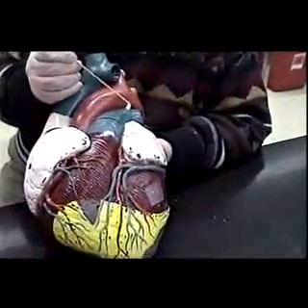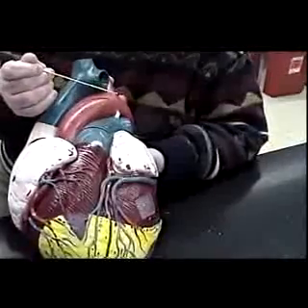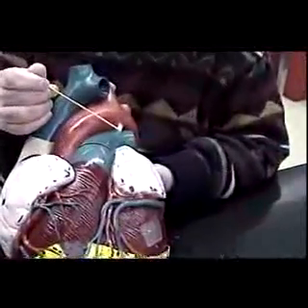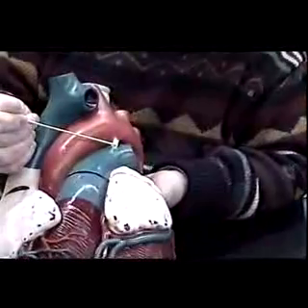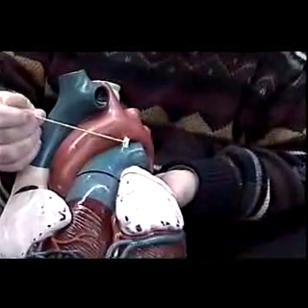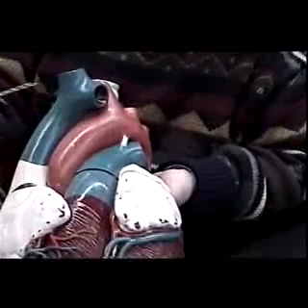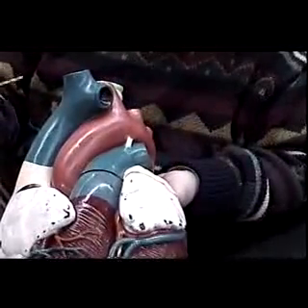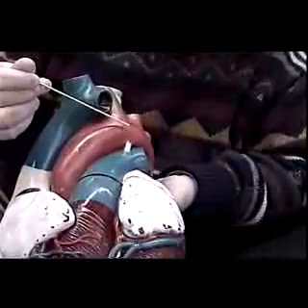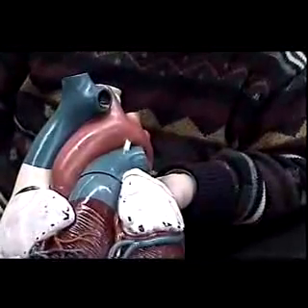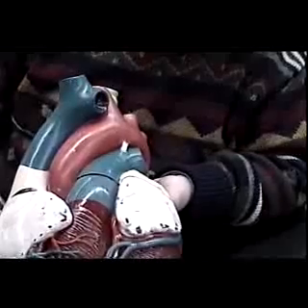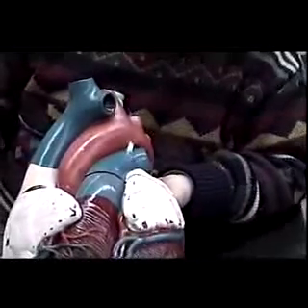This structure over here that connects the pulmonary trunk with the arch of the aorta is the ligamentum arteriosum, which is basically a remnant of the fetal circulation, which in the fetus it was a shunt between the pulmonary trunk and the arch of the aorta that shunted blood and was known as the ductus arteriosus.